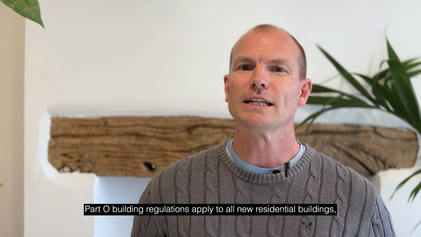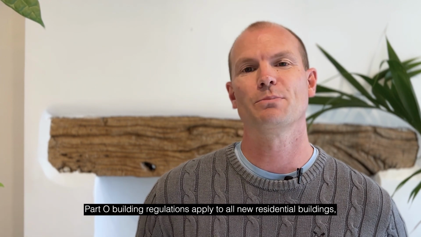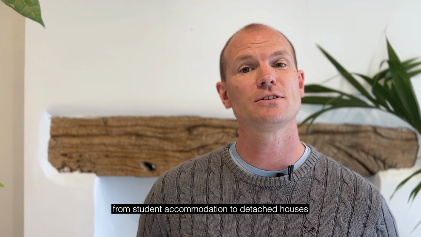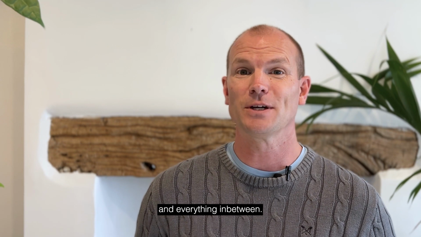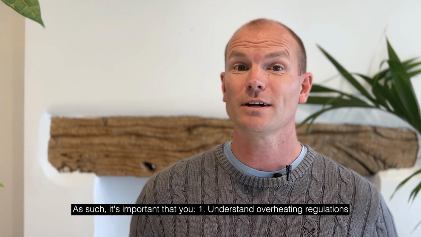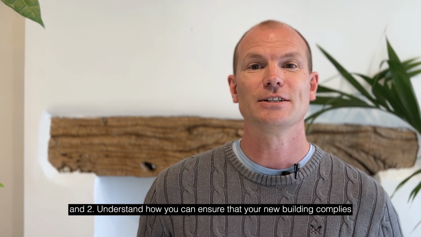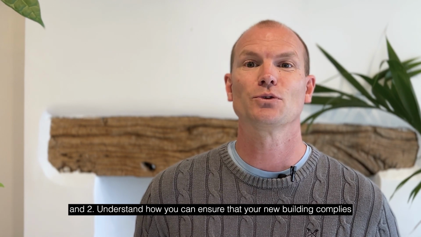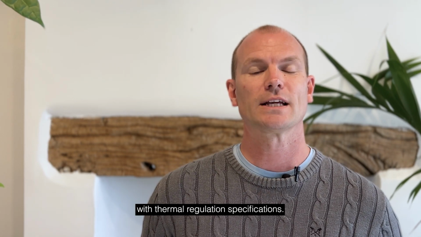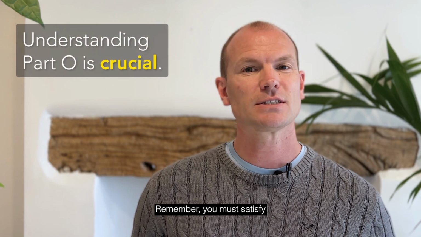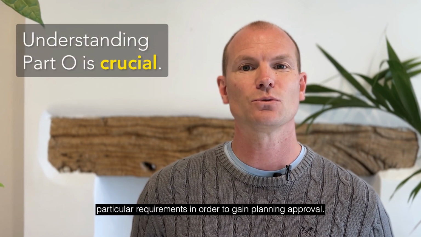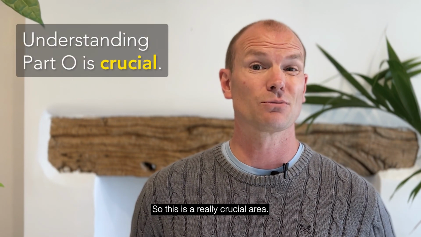Part O building regulations apply to all new residential buildings, from student accommodation to detached houses and everything in between. As such, it's important that you, 1, understand overheating regulations, and 2, understand how you can ensure that your new building complies with thermal regulation specifications. Remember, you must satisfy particular requirements in order to gain planning approval, so this is a really crucial area.